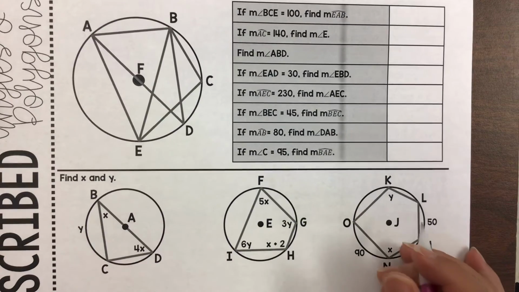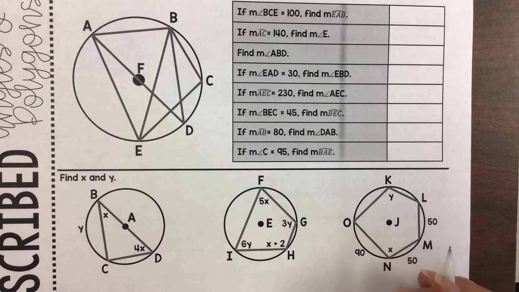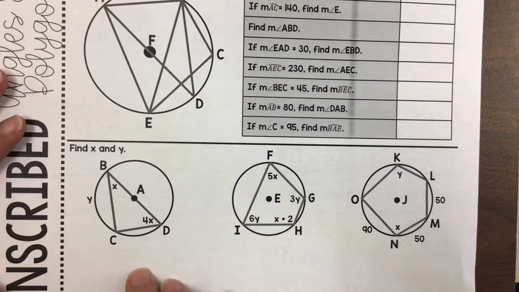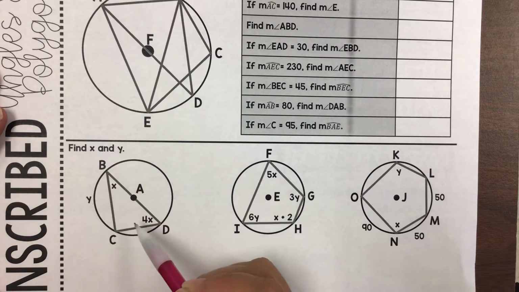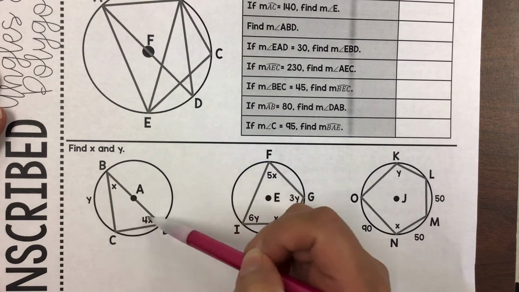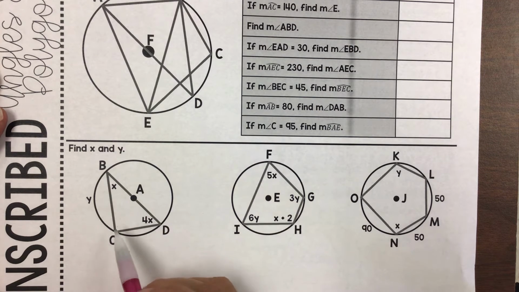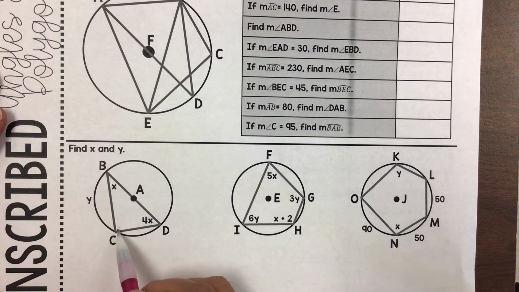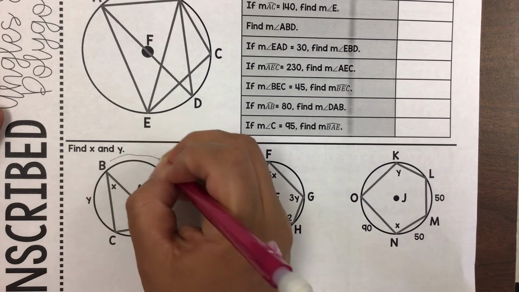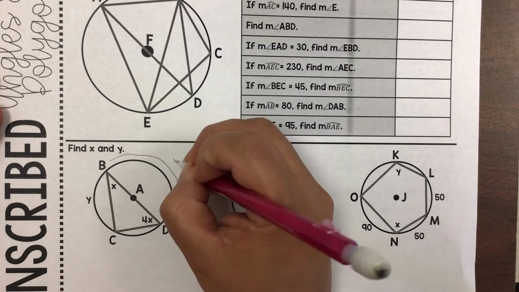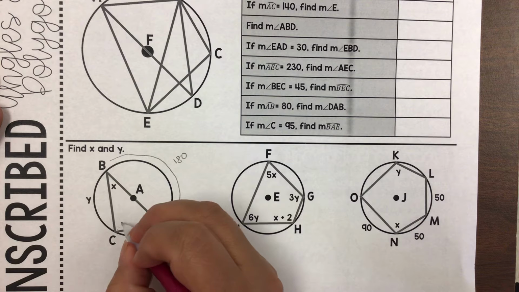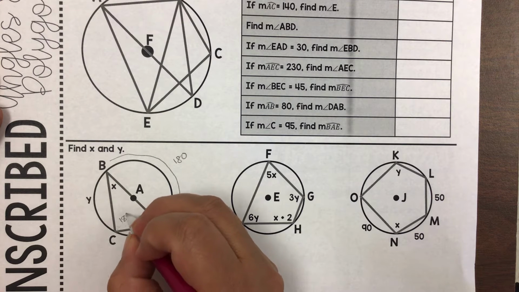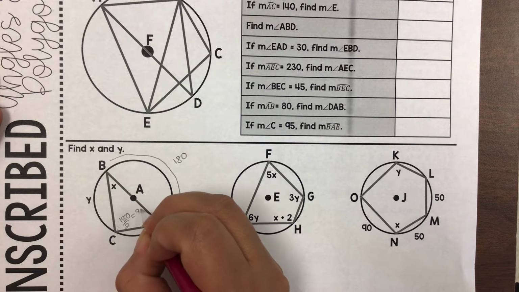This is the second part of section 10.4, and we're just doing that bottom portion. What you do here is that you still know that the three angles added together equal 180. So we need this angle measure right here. Remember that this right here is a semicircle, which equals 180. To get this angle, we take that 180 and divide by 2, which gives you 90.